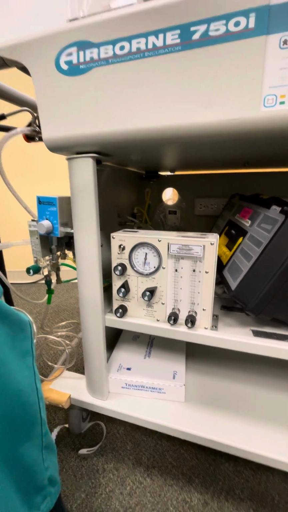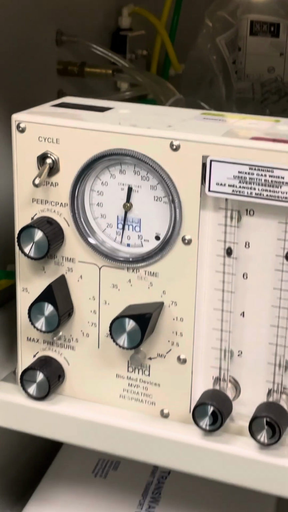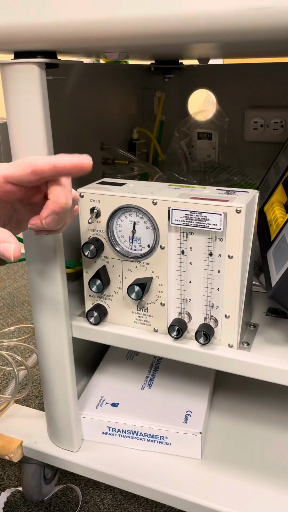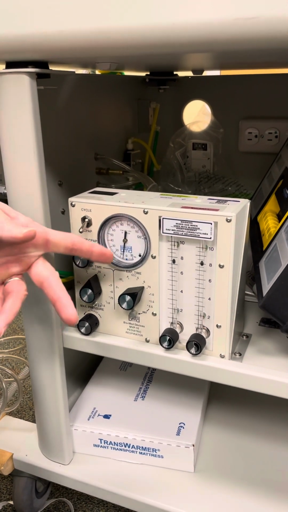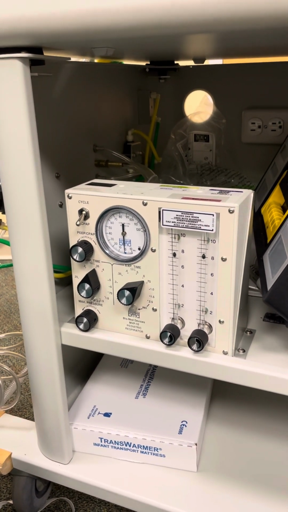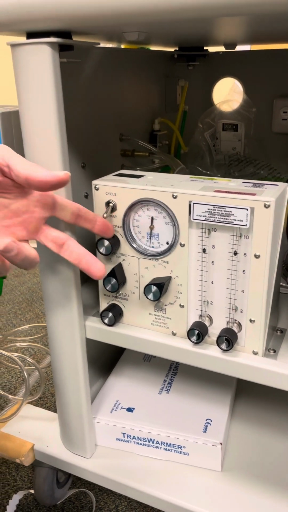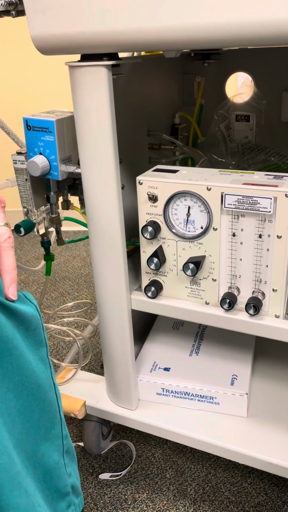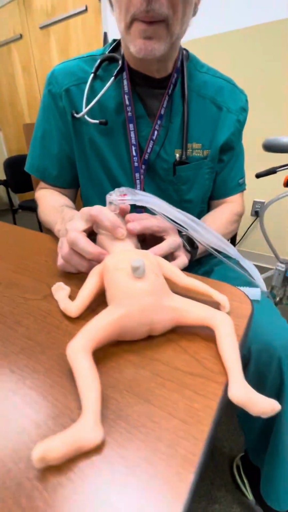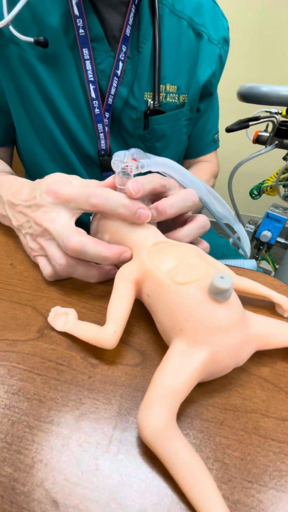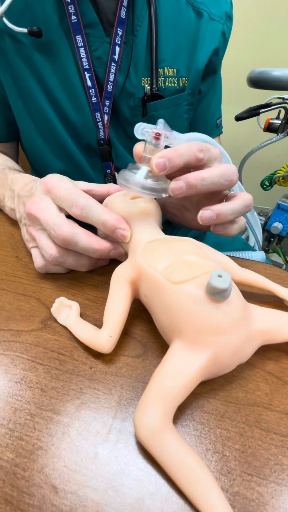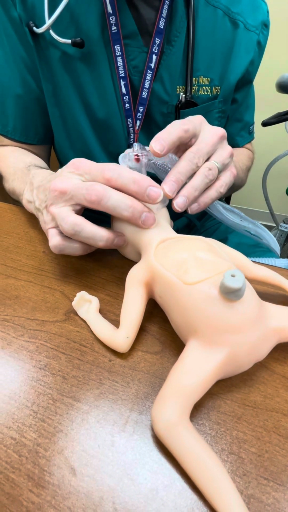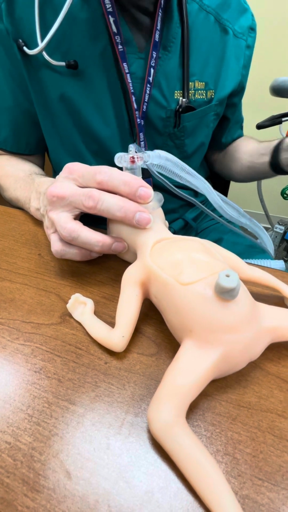Now, of course, you can't ventilate like a Neopuff by covering the little hole for the inspiratory pressure on the Neopuff, but you can get CPAP. Now, have I ever gone to cycle mode non-invasively with a kid? I have tried it. It works. As you see, right now, I'm doing CPAP. I'm not intubated here. So I'm trying to replace the function of a CPAP with a ventilator circuit using the Airborne, but it works.